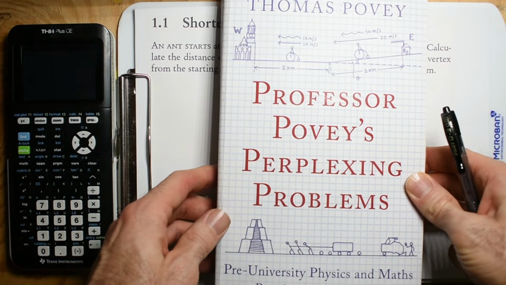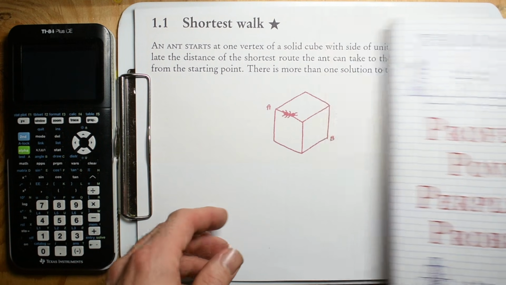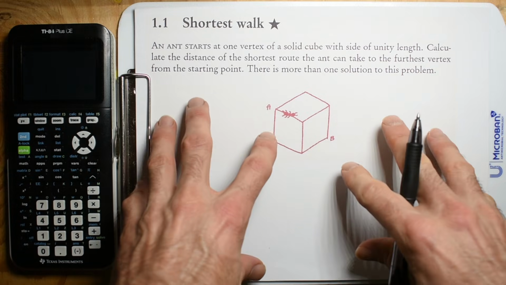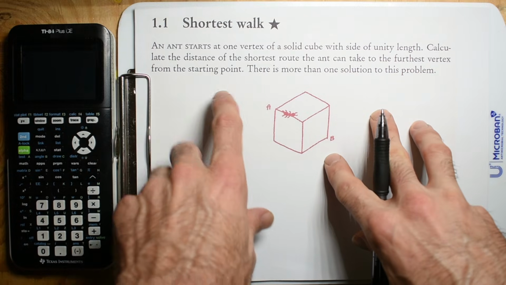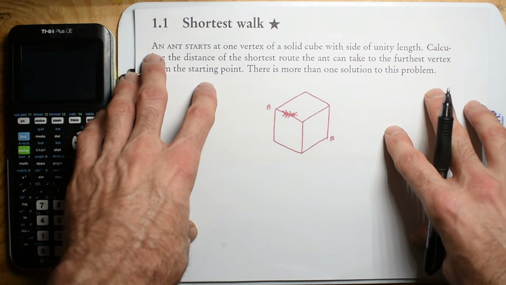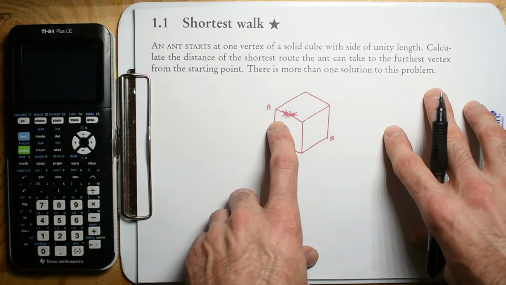Alright, we got a new book for Christmas. So this is pretty sweet. In it, just a bunch of perplexing problems, as it says, and this is the first one. The first chapter is on geometry. What we're going to do today is the cube problem.